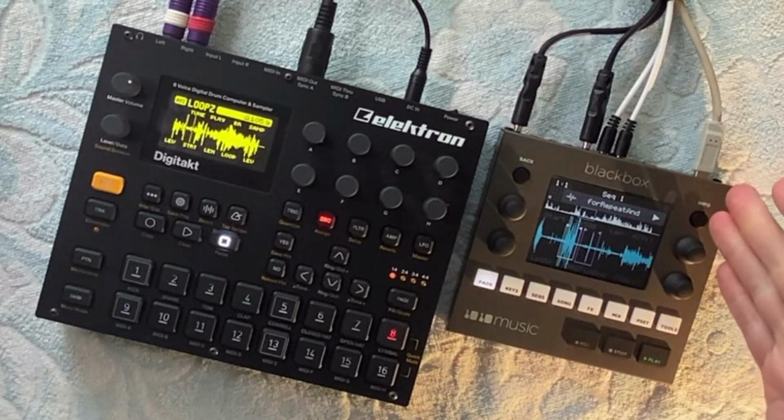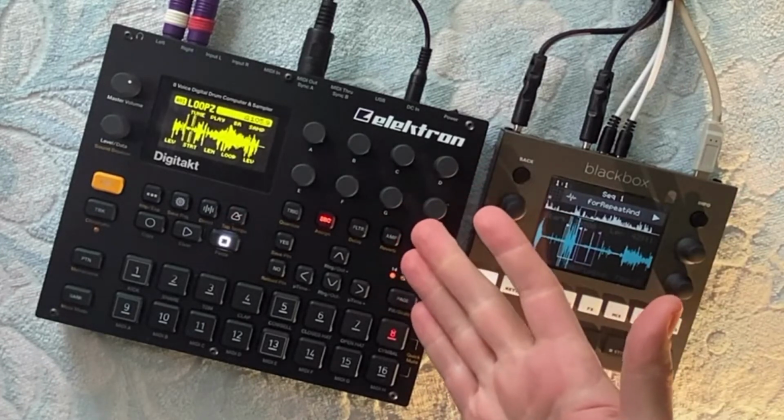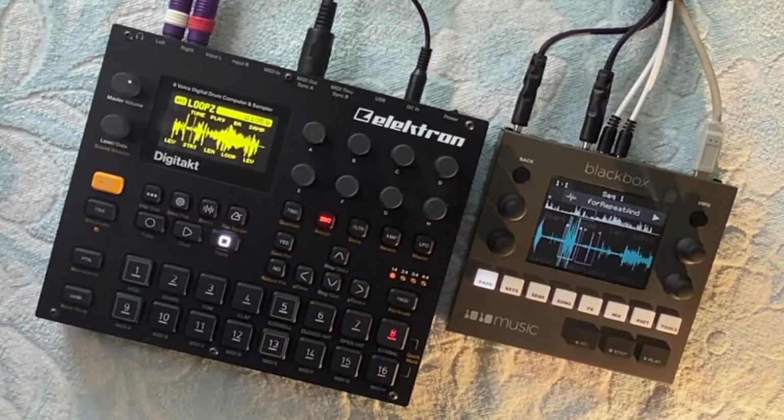Here we have the Blackbox Compact Sampling Studio from 1010 Music, and here we have the Digitakt, the 8-voice digital drum computer and sampler from Elektron. Each of these is a powerful, flexible, performative sampler. Each machine can capably sequence other instruments. Each has its own unique strengths and quirks. On the whole, as modern hardware samplers go, I would hesitate to argue that one of these is better than the other.